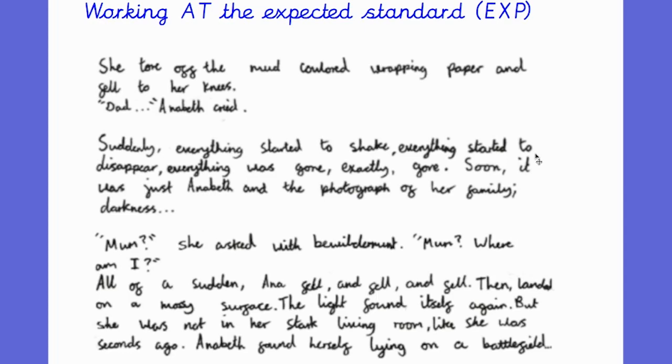Dad, Annabeth cried. Suddenly, everything started to shake. Everything started to disappear. Everything was gone. Exactly, gone. Soon it was just Annabeth and the photograph of her family. Darkness. Mum, she asked with bewilderment. Mum, where am I? All of a sudden, Anna fell and fell and fell, then landed on a mossy surface.